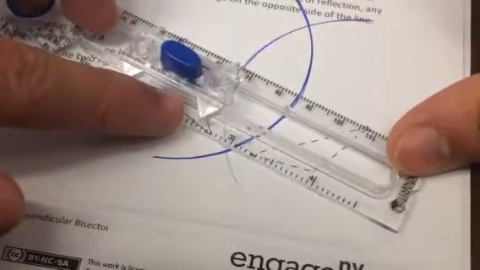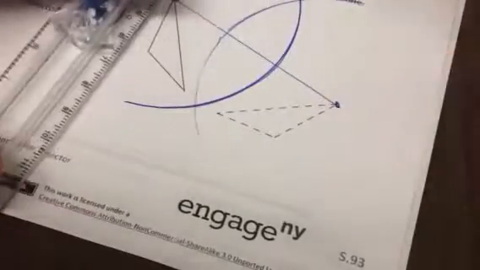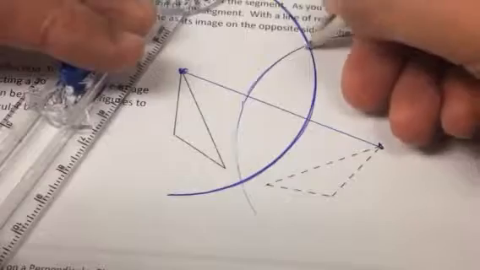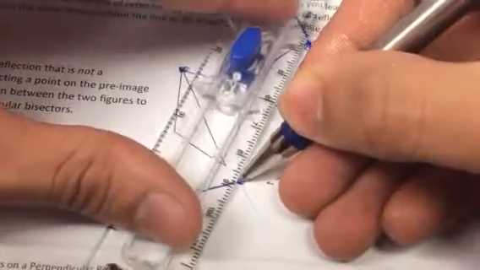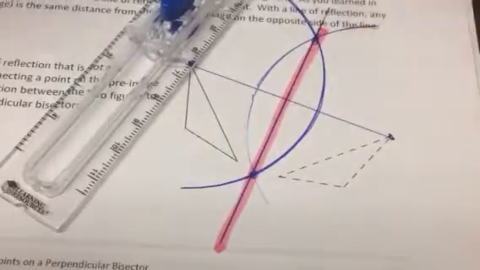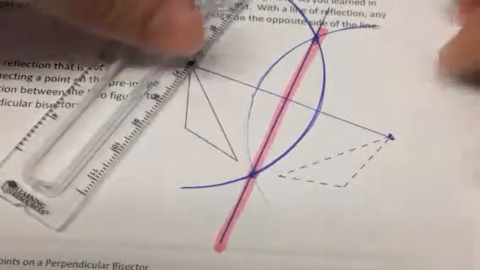If you want to draw the line, connect them, you can, if that helps you. But notice now here and here, if we connect that, that is our line of reflection. There's a line of reflection right there. So we needed to use the perpendicular bisector. We needed to use perpendicular lines in order to create the line of reflection.